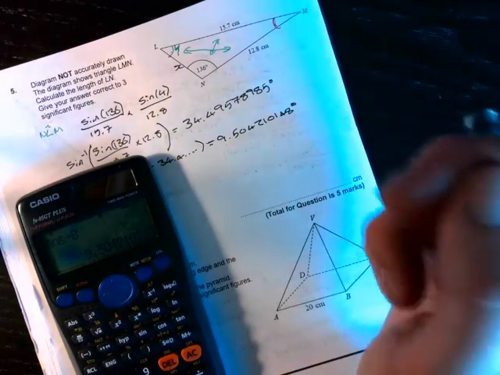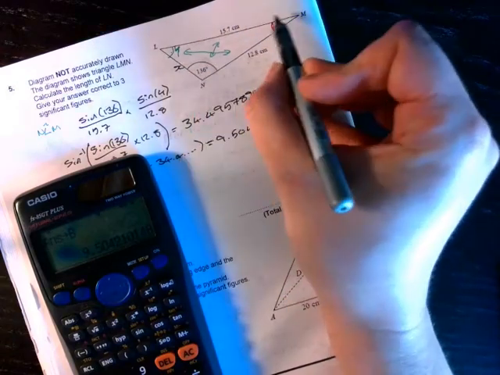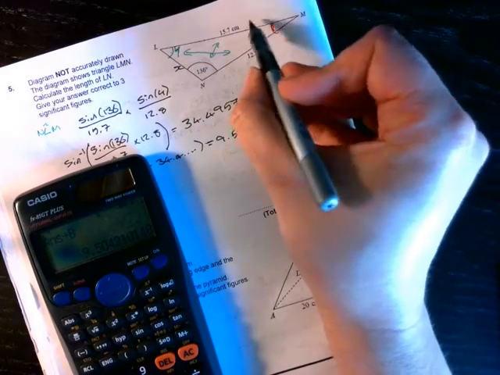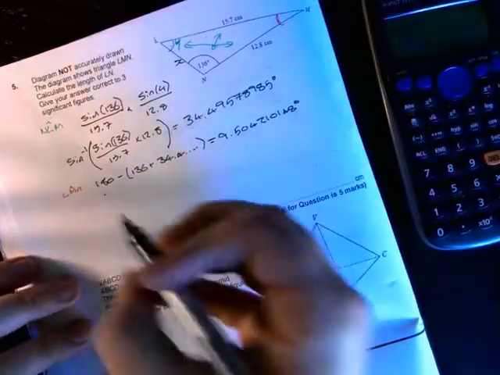Now the last thing that we can do, now we've got a SAS triangle, is work out x, because x is opposite the angle we've just worked out, and we've got the two sides either side of it. So now we can use our cosine rule.